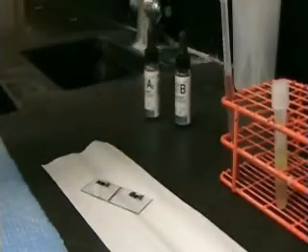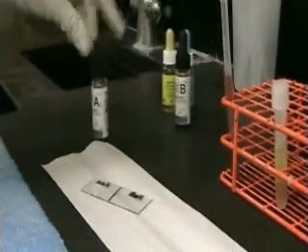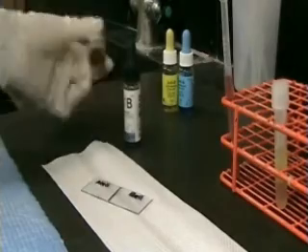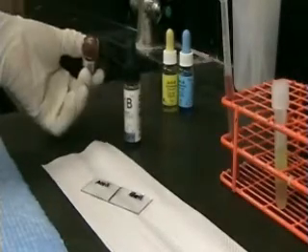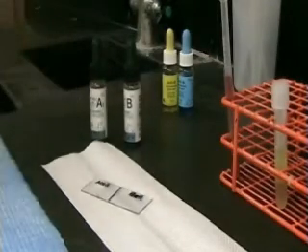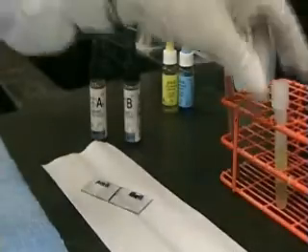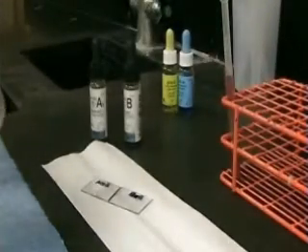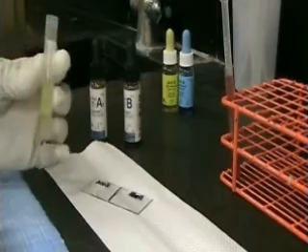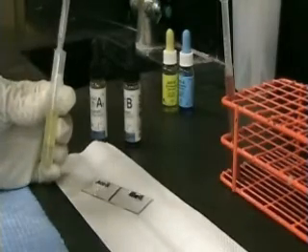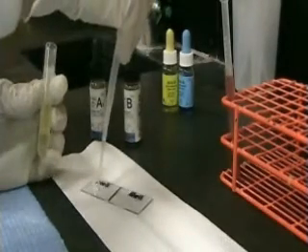Next, we'll test our patient's plasma for the presence of antibody A and antibody B. We'll use our reagent red cells for this test. Place 1 drop of your patient plasma on each side of your slide.